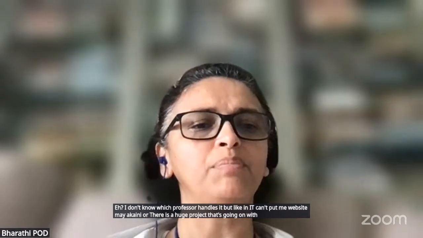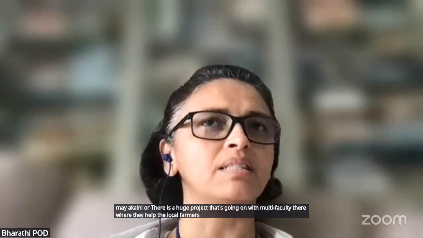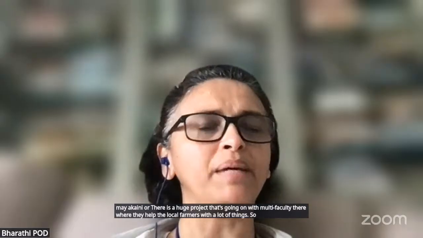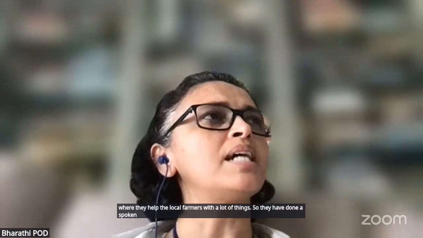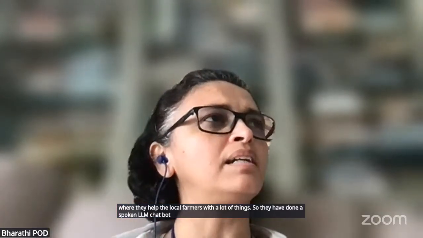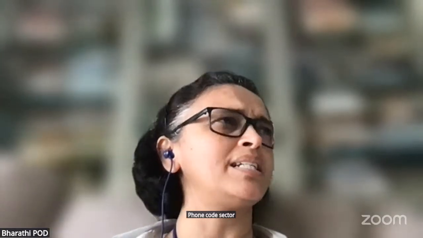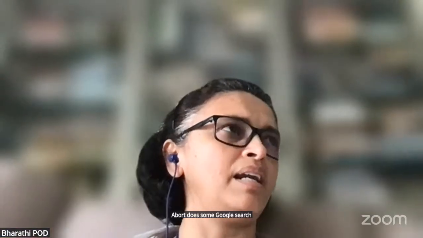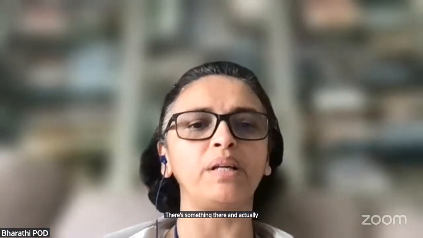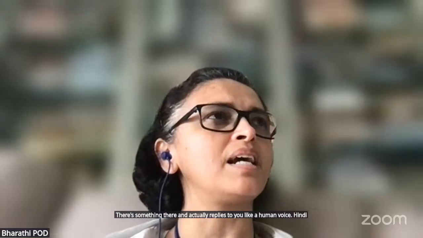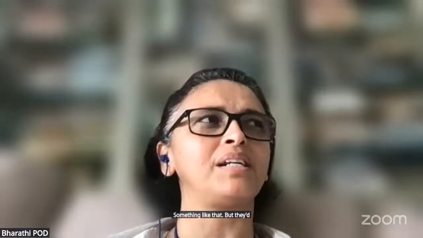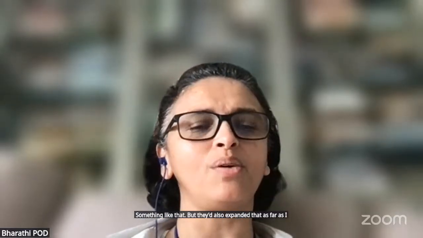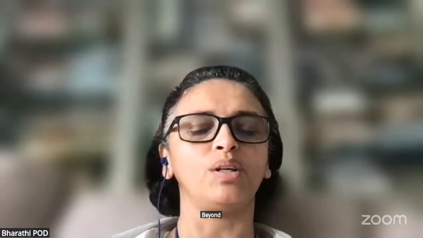There is a huge project that's going on with multi-faculty there where they help the local farmers with a lot of things. तो वो देख सकते हो आप। They have done a spoken LLM chatbot, जहाँ पे आप फोन को डायल इन करके आप पूछ सकते हो और वो बॉट does some Google search, does something there and actually replies to you like a human voice. हिंदी में बोलती है कि आज क्या क्या हो रहा है, something like that. But they also expanded that as far as I know. तो आप देख सकते हो कि क्या हो रहा है, but beyond that I am not too aware of all of this. Send me an email.